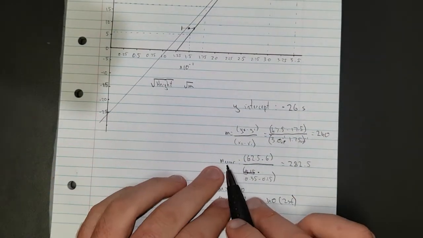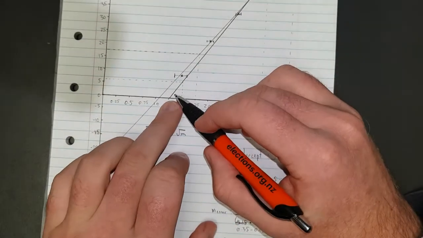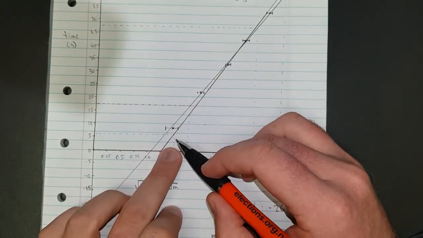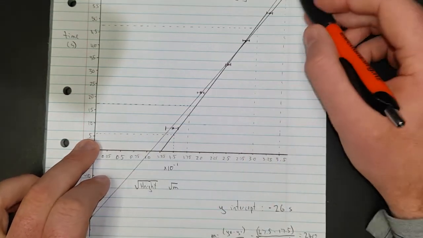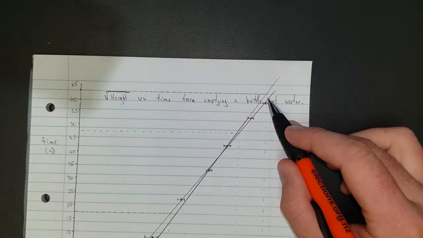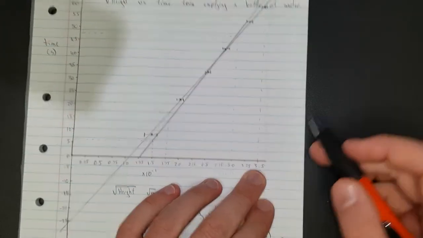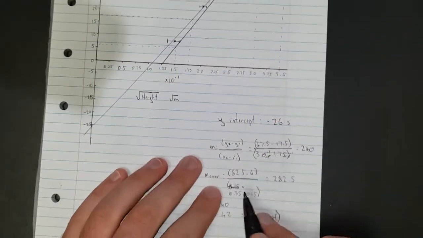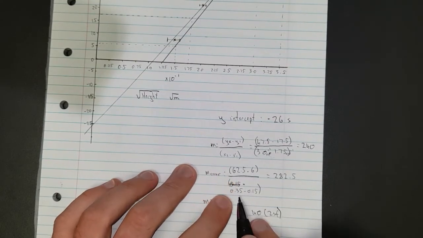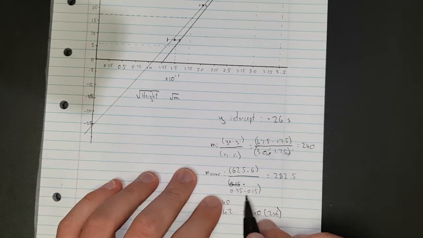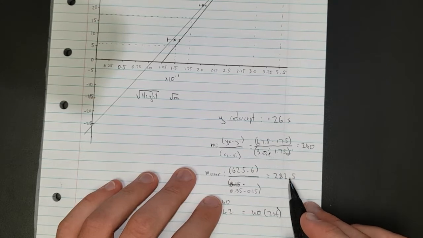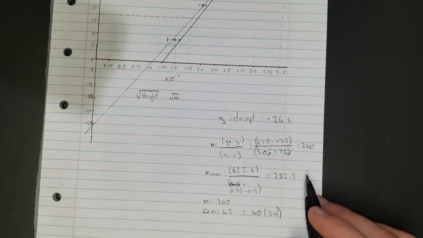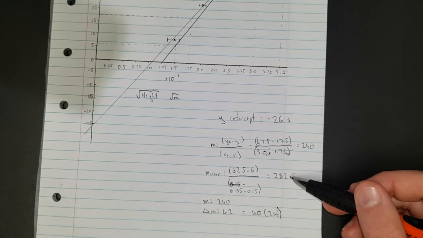And then my error line, my steepest gradient, which is this line here. Here's my x1, here's my y1, and I did the same way up to up here. Down here is my x2, that's my y2. So I just went 62.5 minus 6 over 0.35 minus 0.15, instead of going times 10 to the negative 1. And that gave me the steepest gradient of 282.5. So the uncertainty is just the difference between that and that.